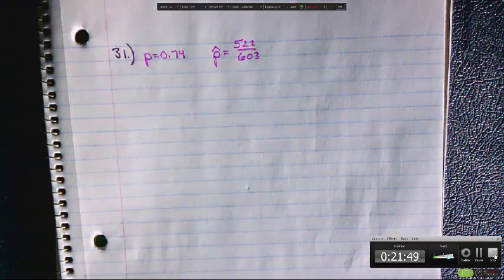Does a college where 522 of the 603, so theirs is a proportion. Also, they give it to you as a proportion. So we can find p hat by just taking 522 and dividing by 603.